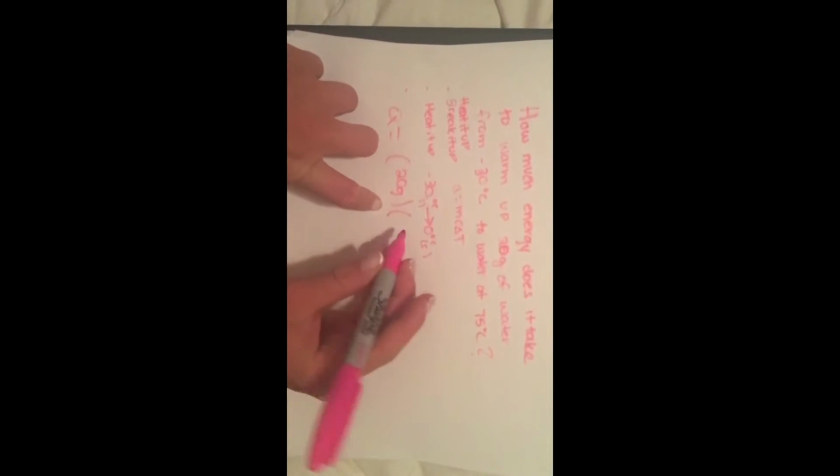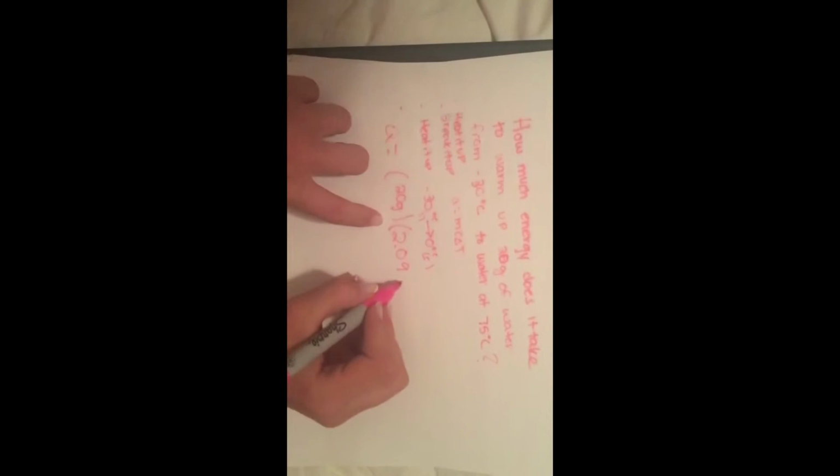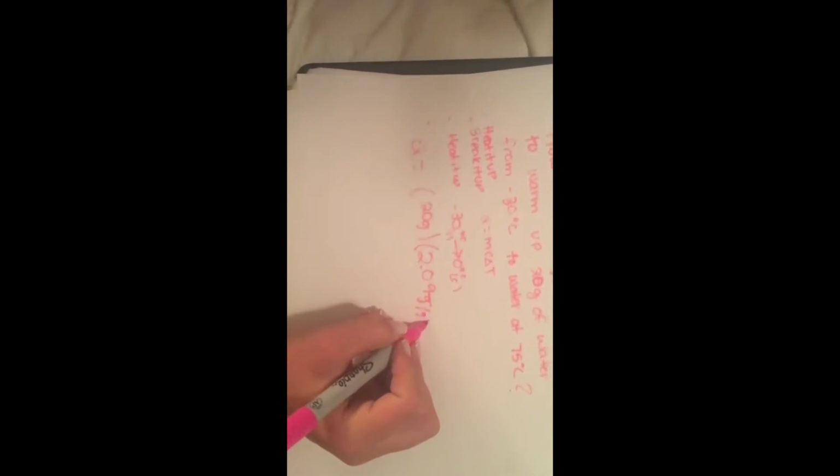So M is going to be 20 grams. This is Q equals. And then ice, the specific heat of ice is on your chart. It is 2.09 joules per gram degrees Celsius. And finally, you're going to put your temperature in, which negative 30 to 0 is 30 degrees Celsius, and then you're just going to put that in your calculator.